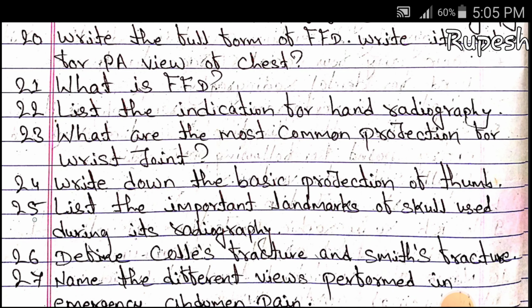Question number 25. List the important landmarks of skull used during its radiography. Question number 26. Define Colles fracture and Smith fracture.